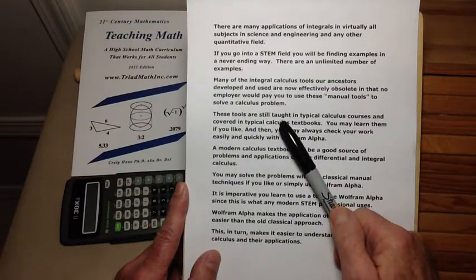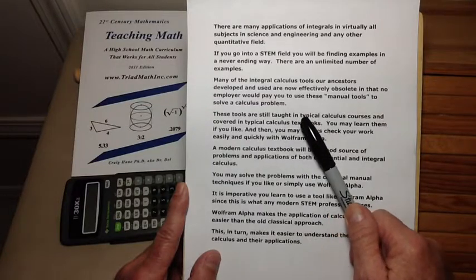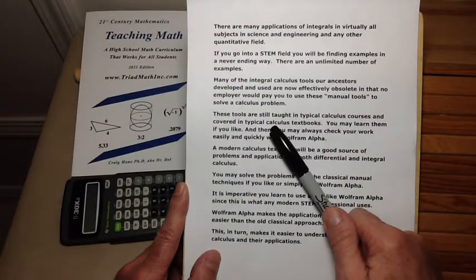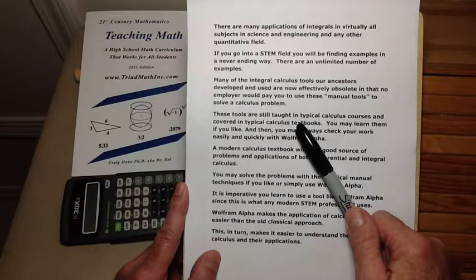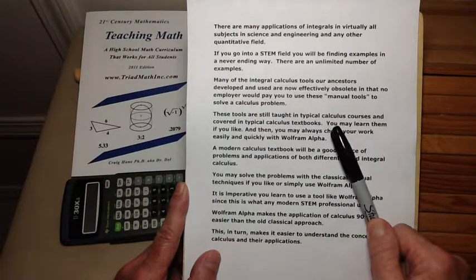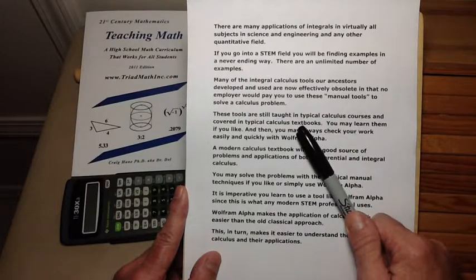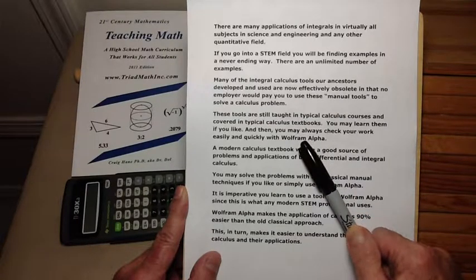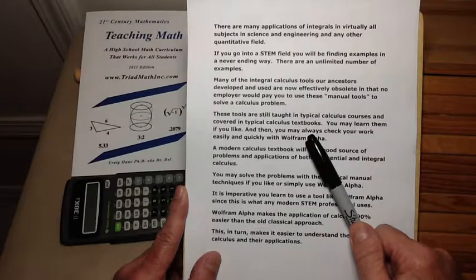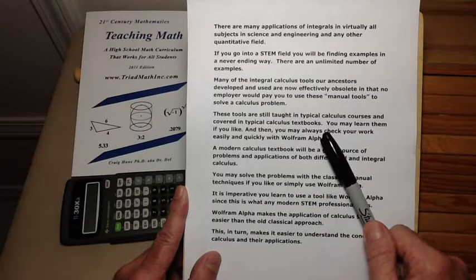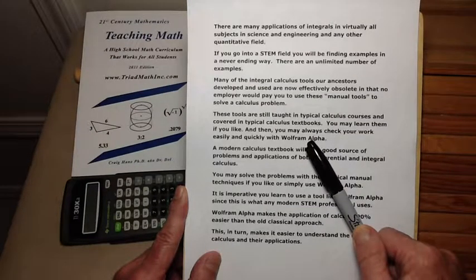Now, unfortunately, these manual tools are still often taught in typical calculus courses and covered in typical calculus textbooks. And you certainly can learn them if you like. We're going to show you what they are. But the fact of the matter is, you're going to find Wolfram Alpha is much easier to use. And if you do learn these manual techniques for whatever your reason, you can always check your work very quickly and easily with Wolfram Alpha.